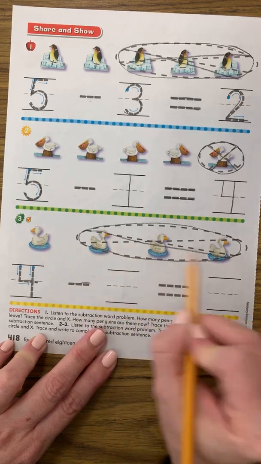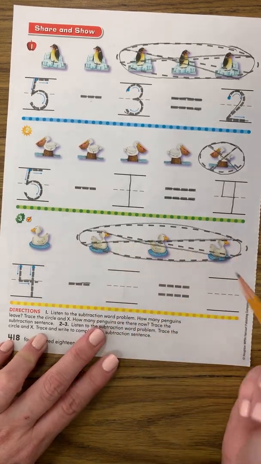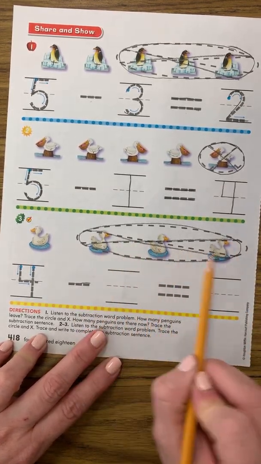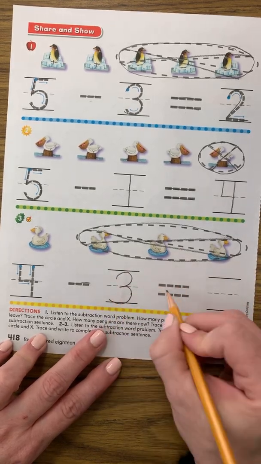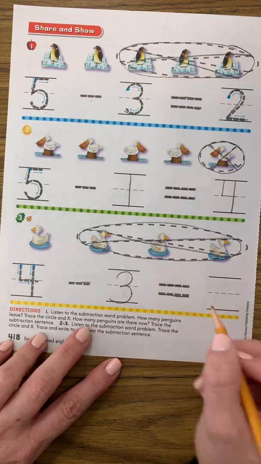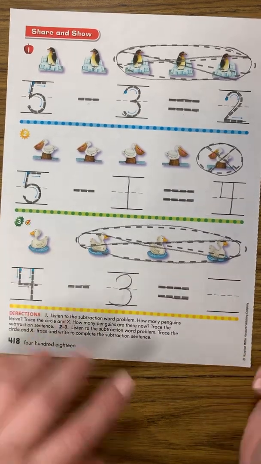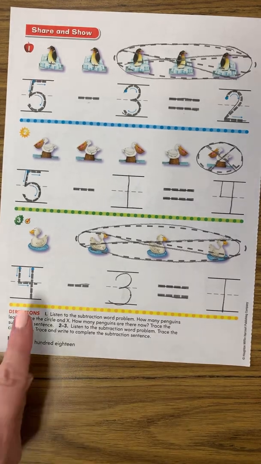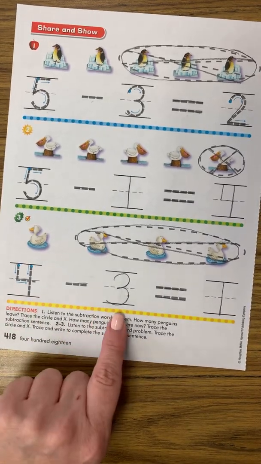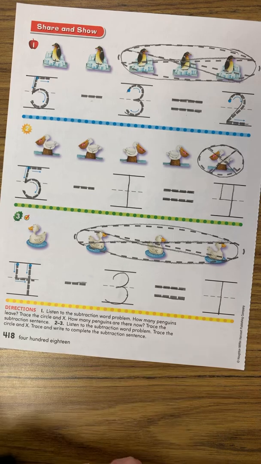Put an X on them. How many left? 1, 2, 3. Equals, how many are left? 1. 4 minus 3 equals 1.